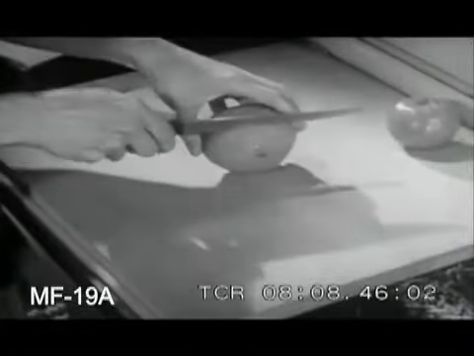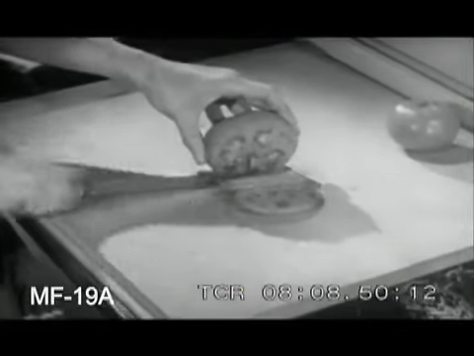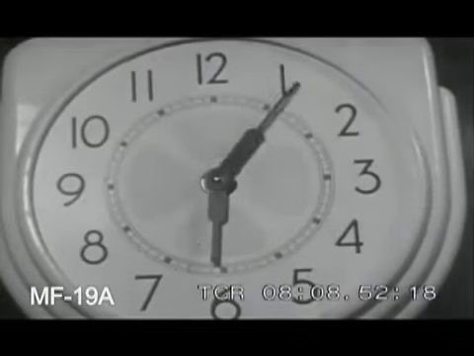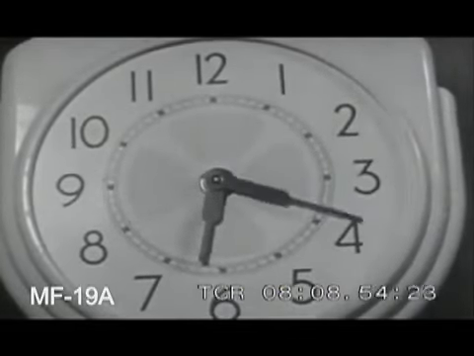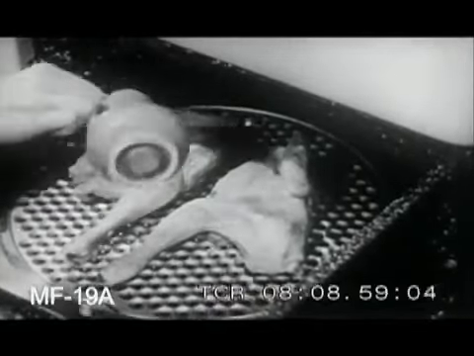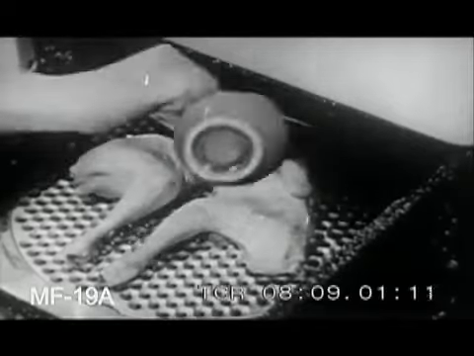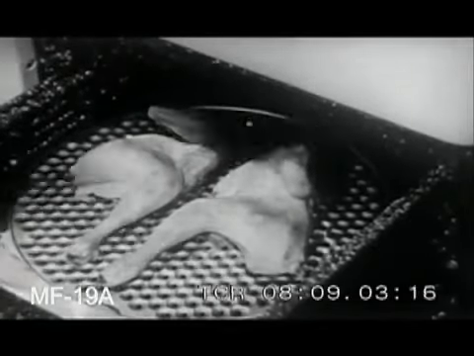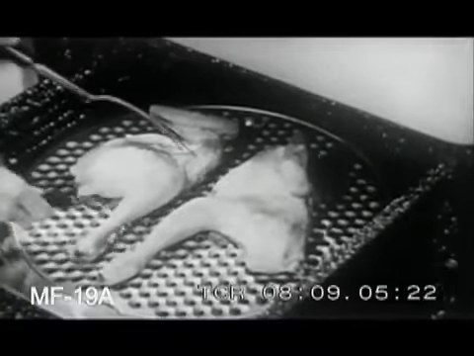Some vegetables may be cooked in the same way, being prepared as the meat broils. Only when the meat is about done on one side is salt added, because salt tends to draw out nutritive juices from uncooked meat. Now the chicken can be turned.